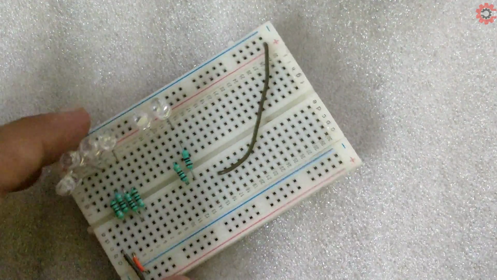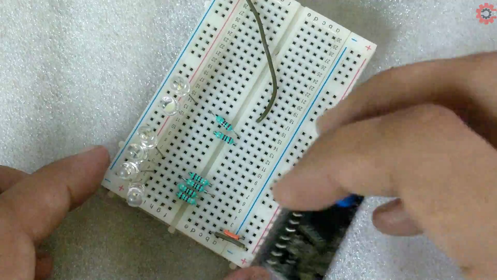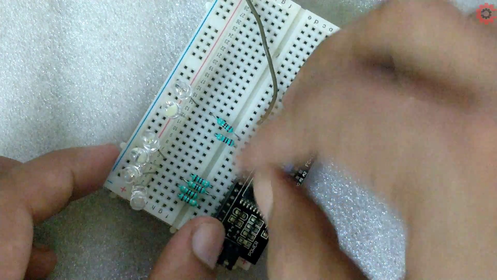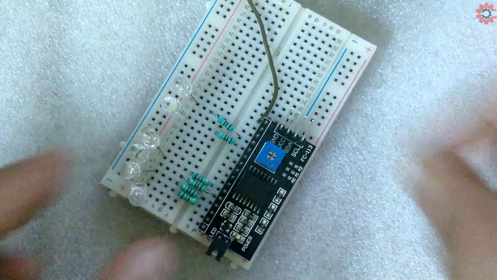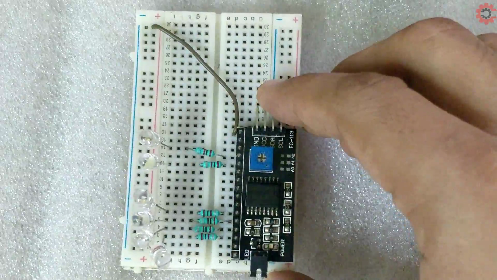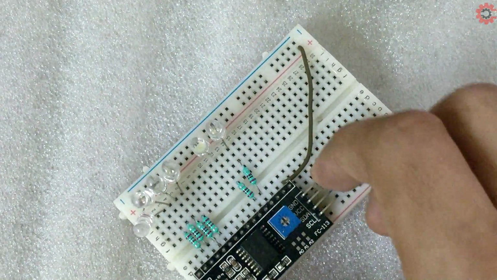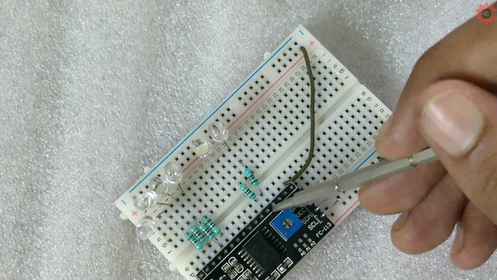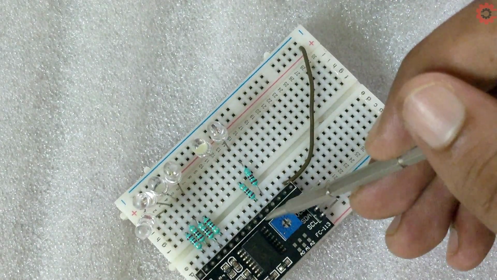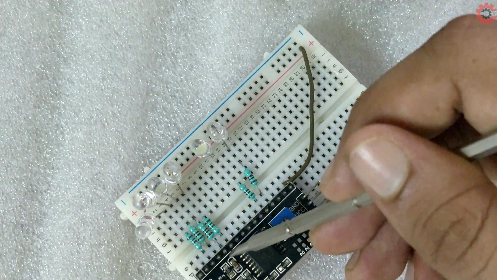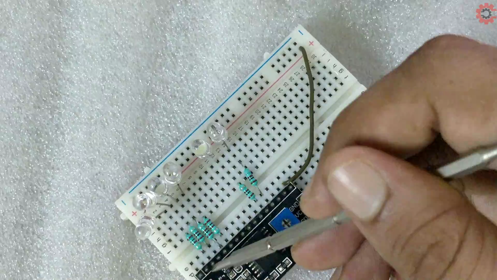I have some LEDs here, and I will attach them to this module. Notice here that I have first LED connected to P0, second to P1, then this one is P4, P5, P6 and P7.